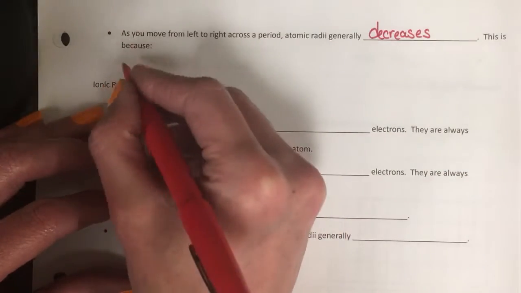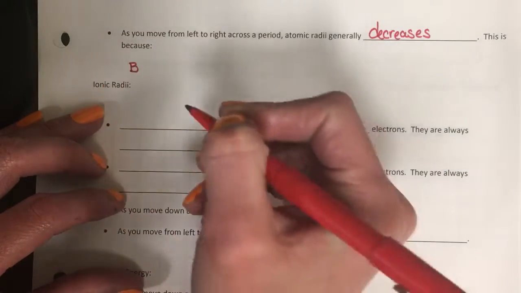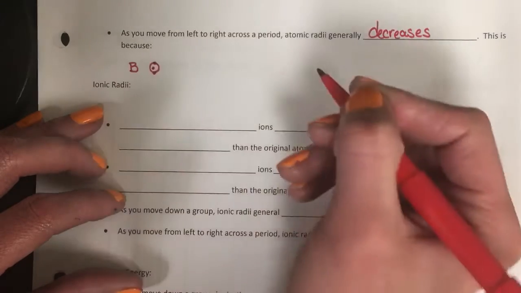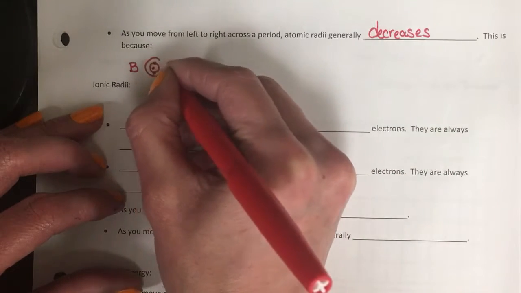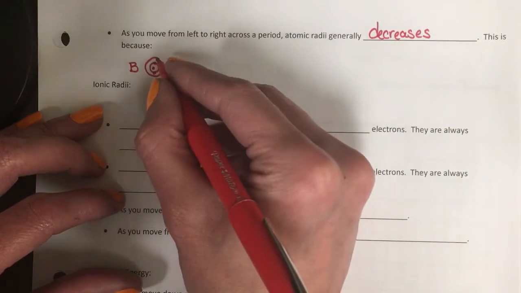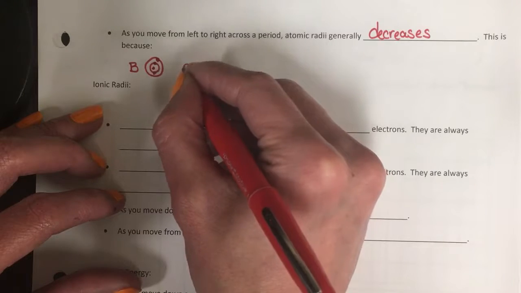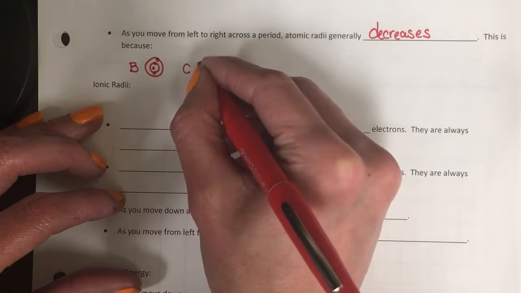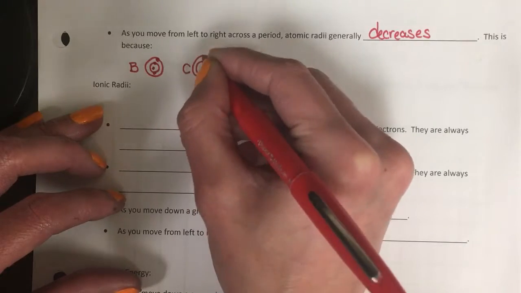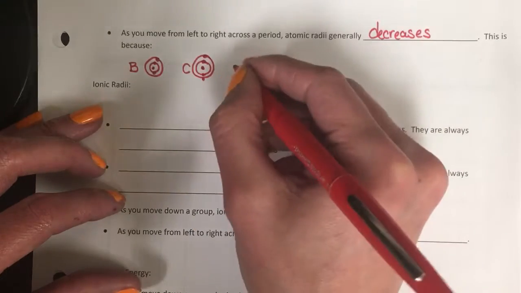So for example, if I'm looking at boron, boron's going to have its nucleus and 2 electrons there. Then it'll have 1 electron. If I was looking at carbon, it's going to have its nucleus. It's going to have 2 electrons. And then it's going to have 2 more.